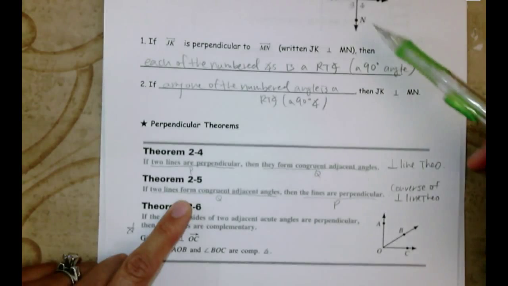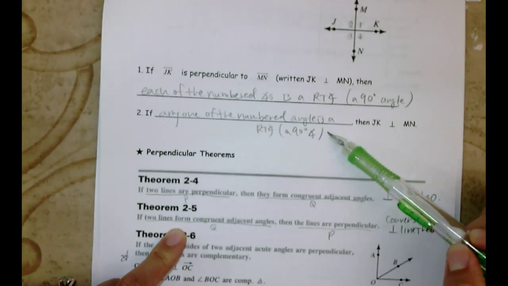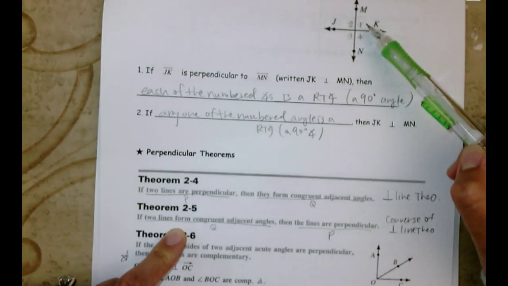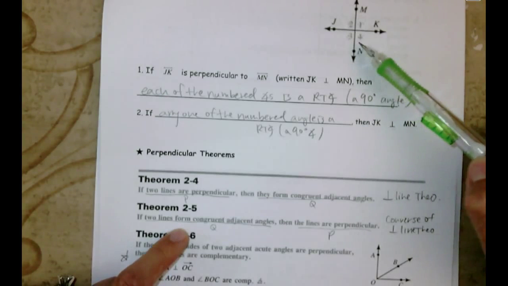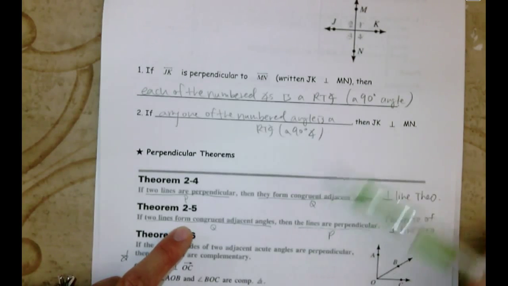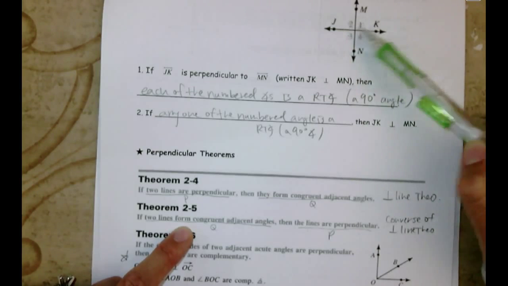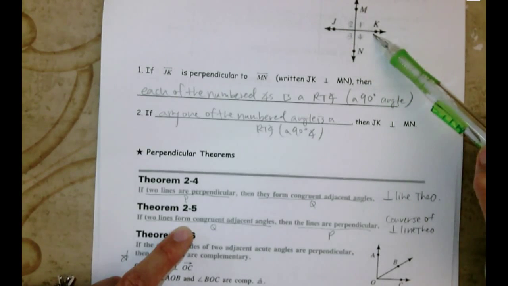And the same thing here. The definition is that if they are all right angles, then lines are perpendicular. Or actually, if any of them is a right angle, then it's a perpendicular line. The converse says that if two angles, the linear pair, are congruent, then the lines are perpendicular.